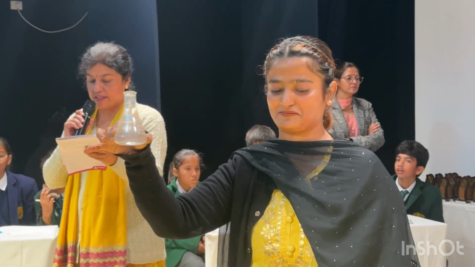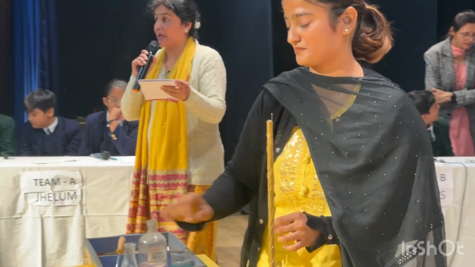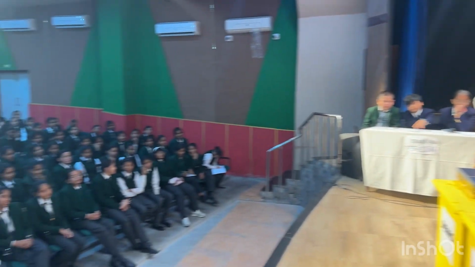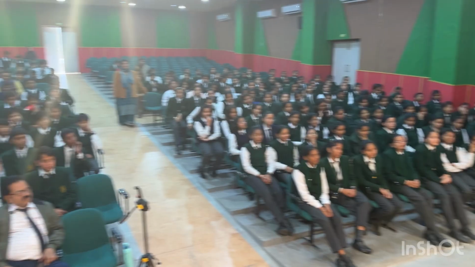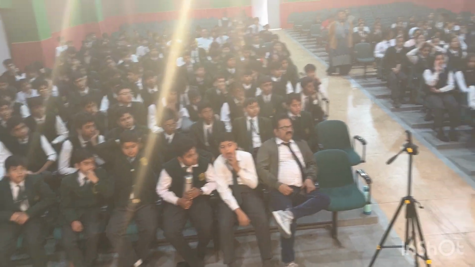Observe minutely these changes, especially the appearance of the pink color. You have all seen? Are the three solutions in the conical flask clear to you all?